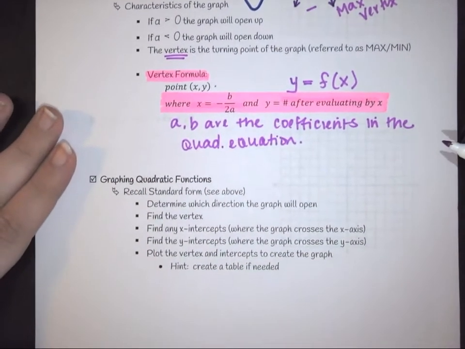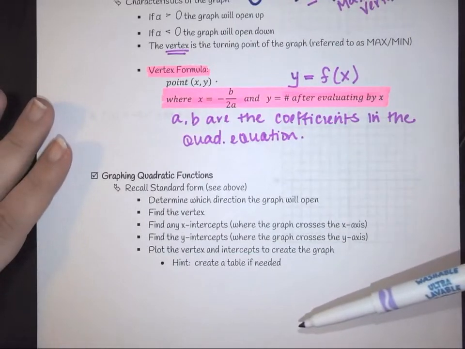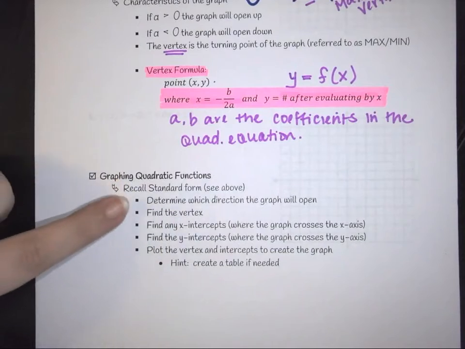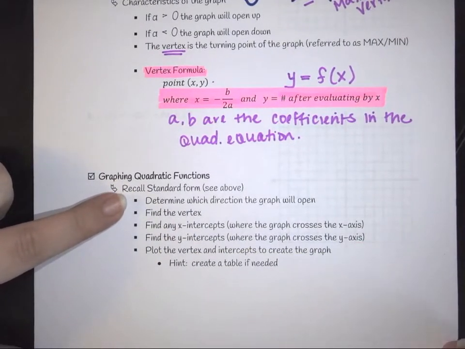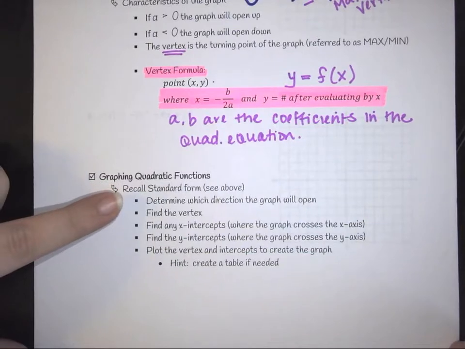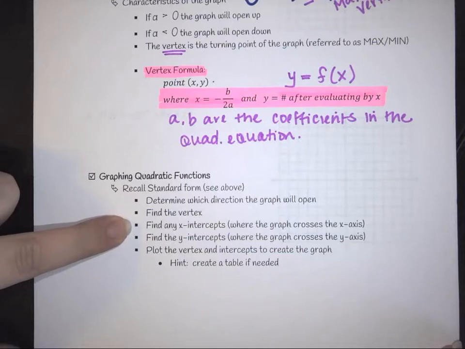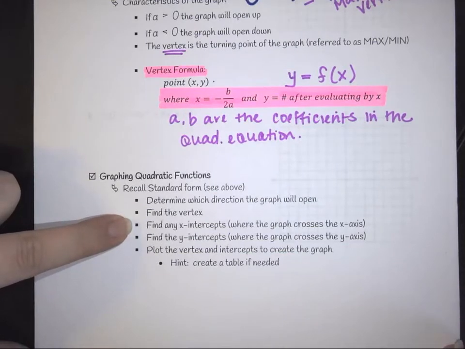Now, in order to graph, there's a few things that you have to remember. First, you need to determine if the graph is going to open up or down. Okay, so again, remember, you're going to look at your square term and you're going to ask yourself, are you positive or negative? Second thing you have to do is find your vertex point. Okay, because you need to know which point you are changing directions. The third thing you want to do is find any x-intercepts that are going to occur.